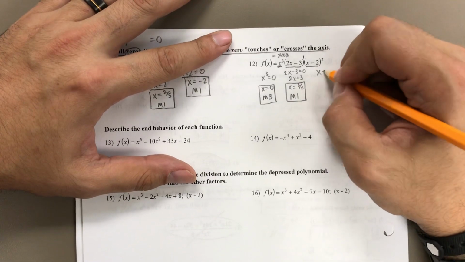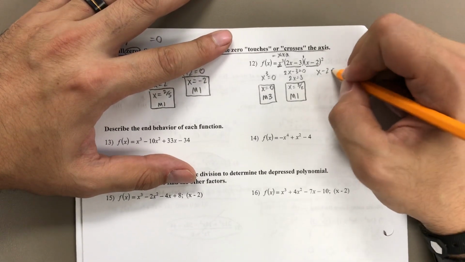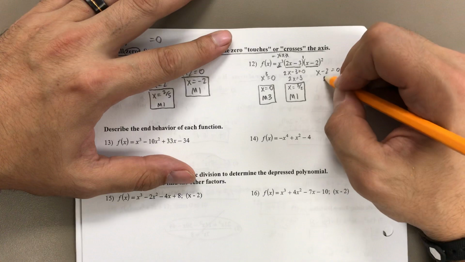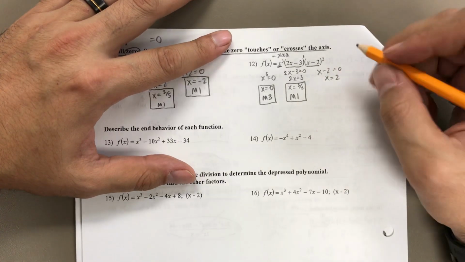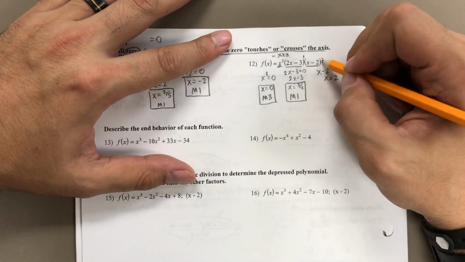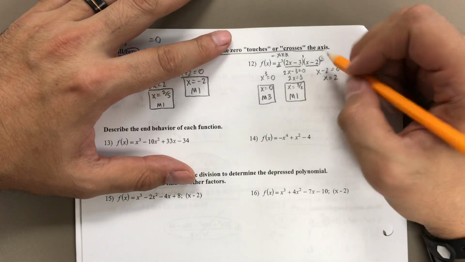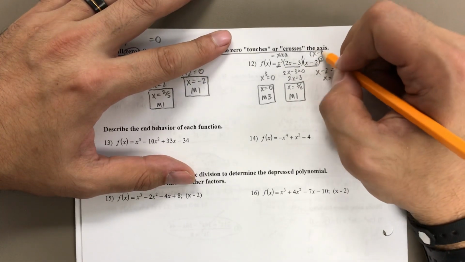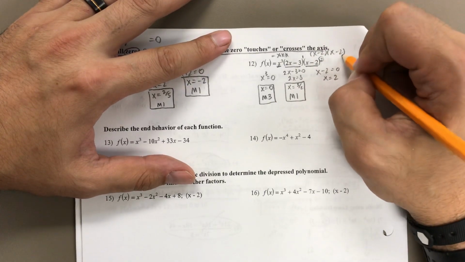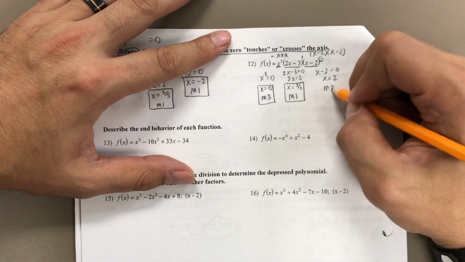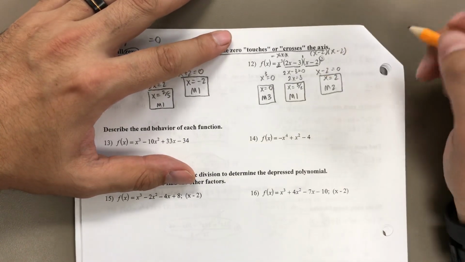Next one, x minus 2. Now, if I set that equal to 0 and solve, I just need to add 2 to both sides. So x is equal to 2 is another one of my zeros. It's the last one. And since this has a power of 2, that means that it shows up twice, because it's the same as saying x minus 2 times x minus 2. So it has a multiplicity of 2, because it has that power of 2.